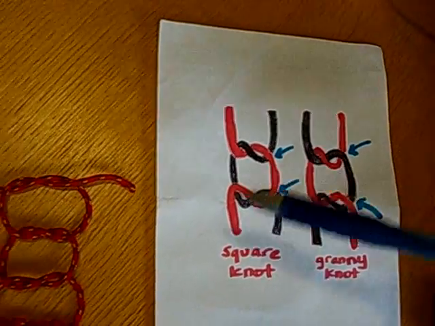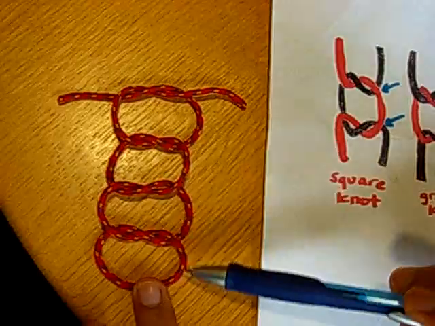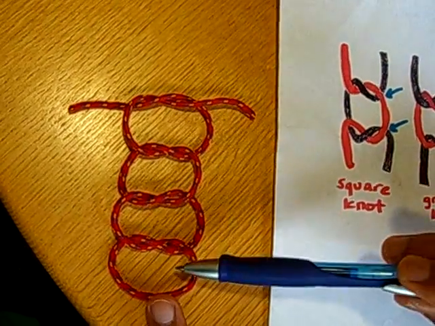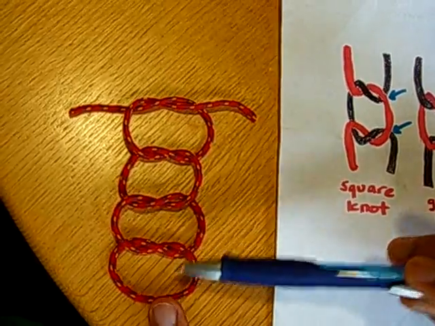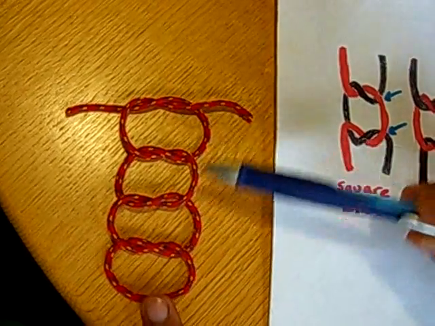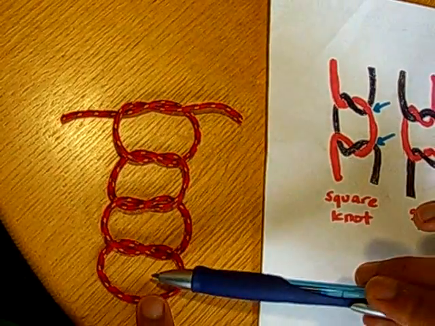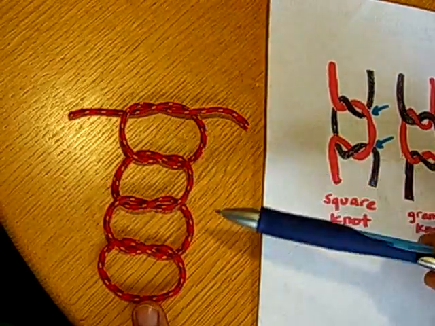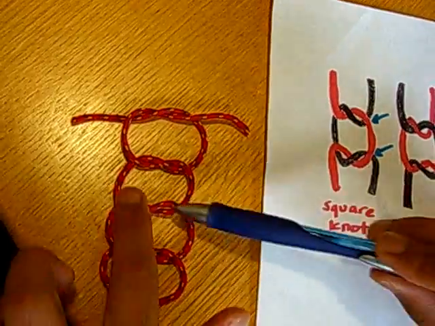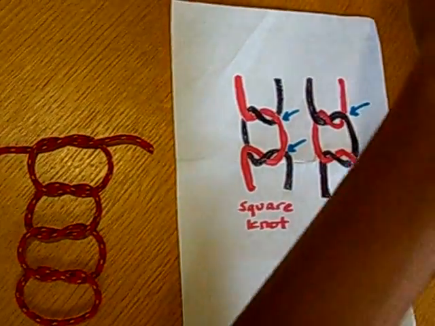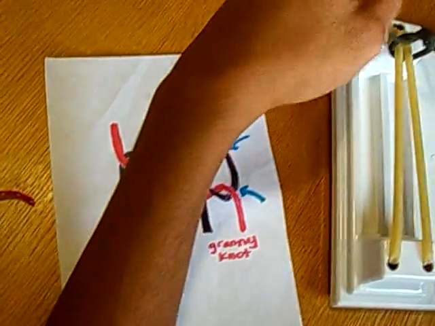And I have another model right here, and this shows you a square knot with 4 throws. This is to show you what exactly you're doing when you tie multiple square knots. So this is a square knot, this is a square knot, and this is a square knot. Essentially, you're just making 4 loops, and then the square knots kind of close out the loops.